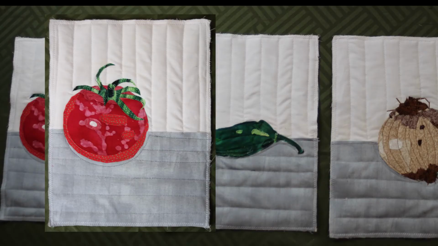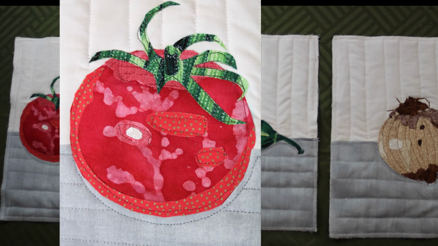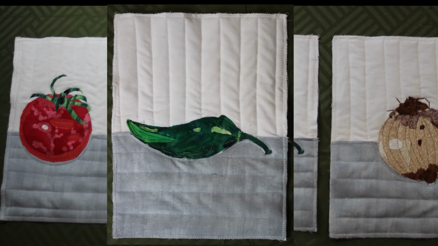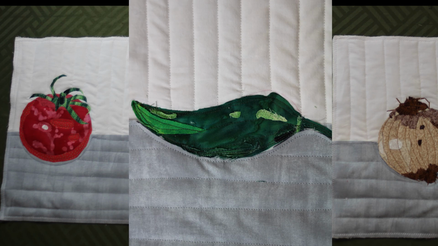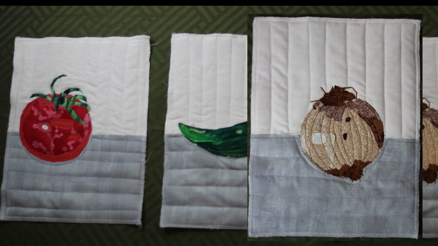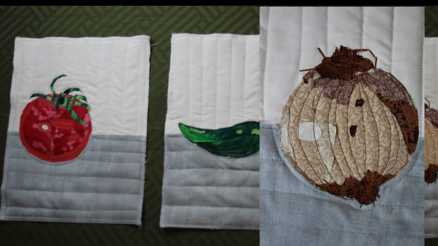For this demonstration, I did a collage art quilt triptych. So I did 3 different designs, a tomato, a pepper, and an onion. And I demonstrated the 3 different techniques using those designs: glue method, fusible technique, and pins. Here's my finished collage art quilt triptych.